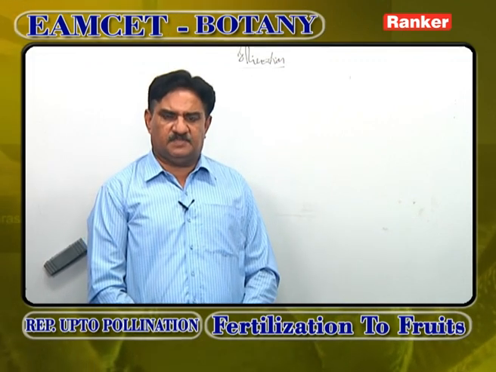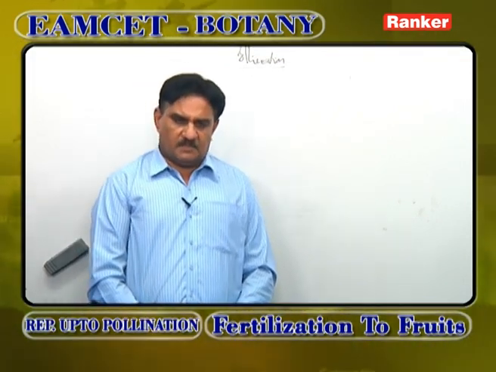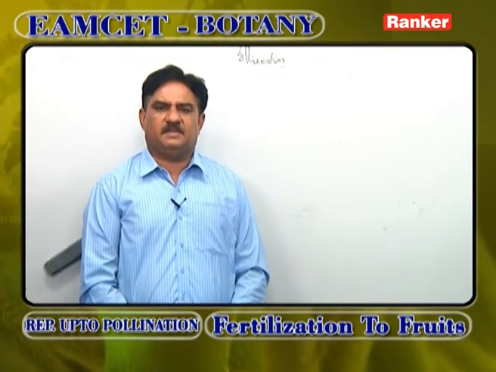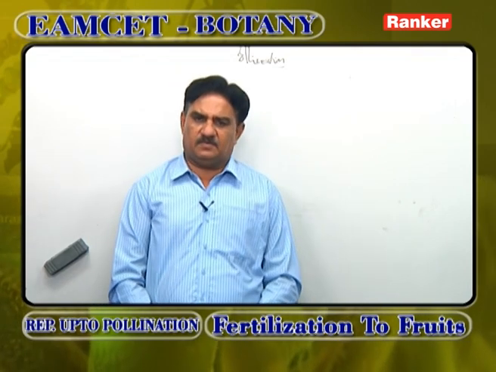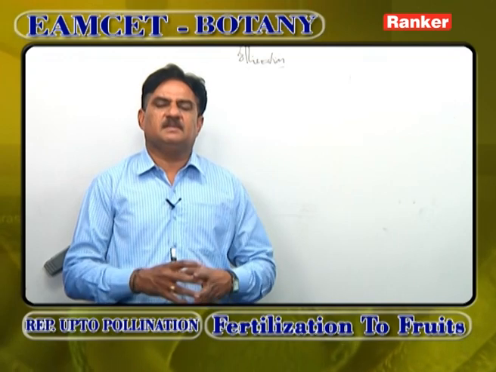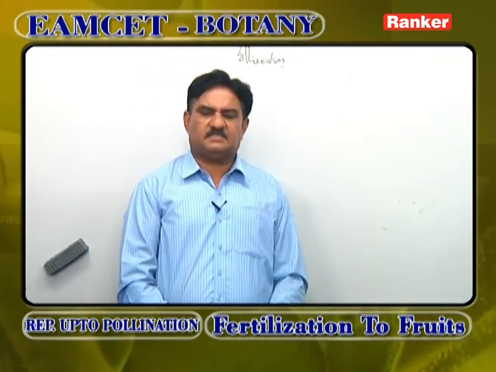Then safety mechanism. This is found only in the disc florets of Asteraceae. Here, once the plant is protandrous, if cross-pollination fails, the stigmatic lobes bend downwards, touch the anthers and collect the pollen grains. This is called safety mechanism, and it is found in Asteraceae disc florets.